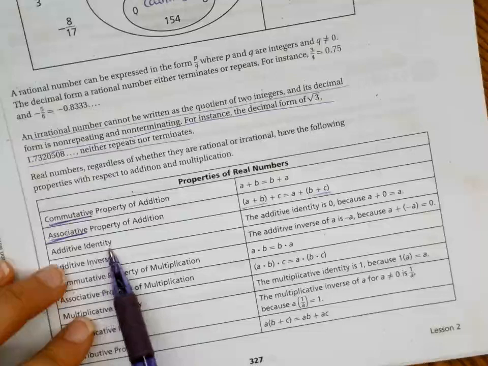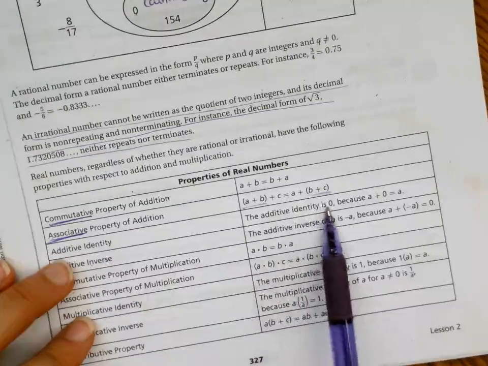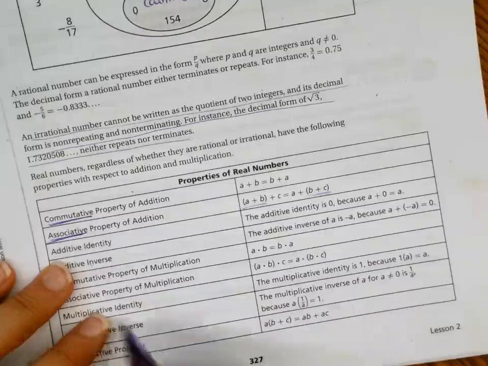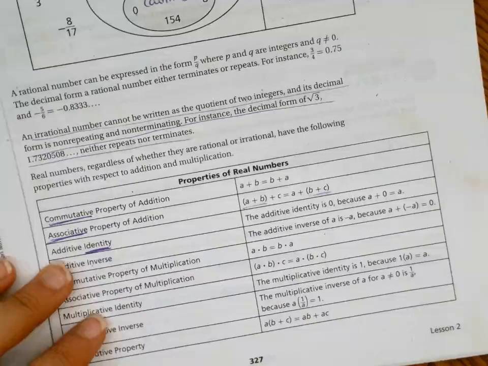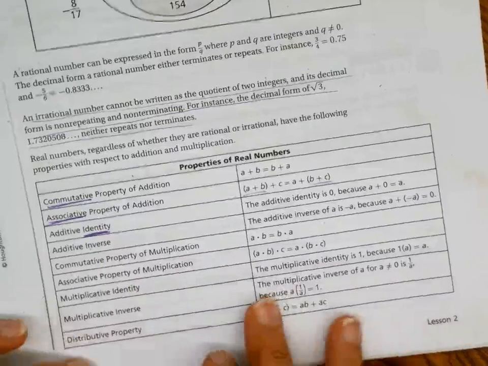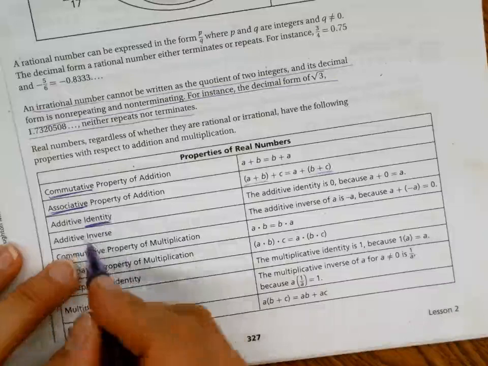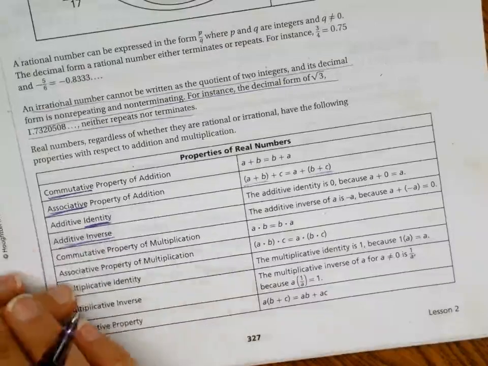Additive identity. The additive identity is 0. Anything plus 0 is itself. Additive identity, it's holding its identity. Anything plus 0 holds its identity. It stays itself. Additive inverse. Any number plus its opposite is 0.